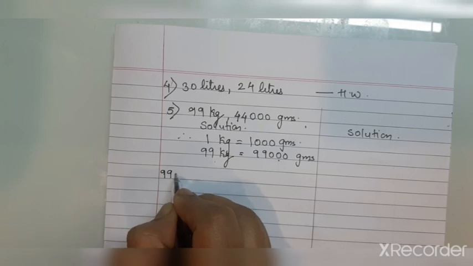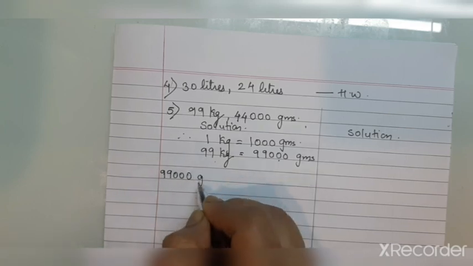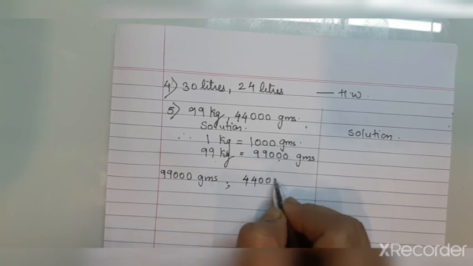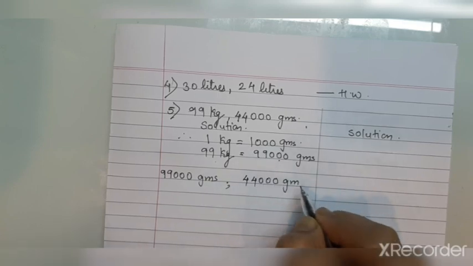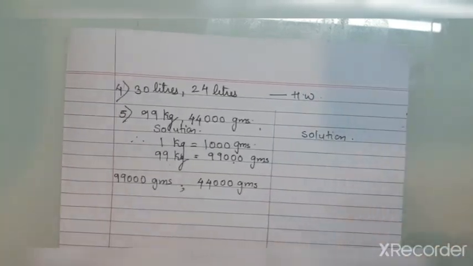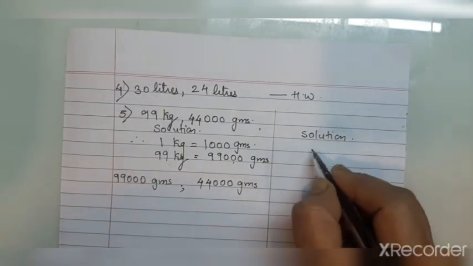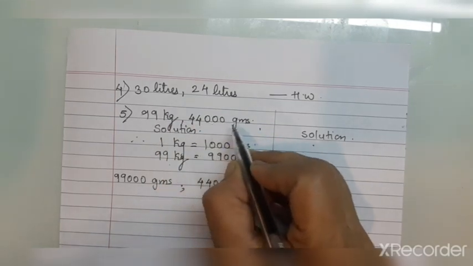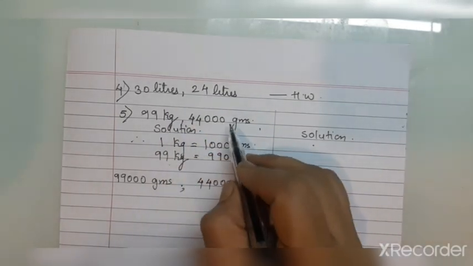So the answer is 99000 grams. And already they have given 44000 grams. 99,000 and 44,000. Okay. So in the first one I have converted to grams. Now I'll show you how you can convert both to kgs. Now here the sum is 99 kg and 44,000 grams. We will convert both to kg.